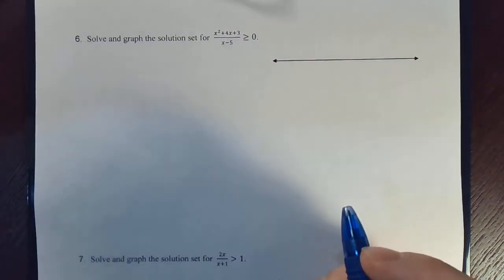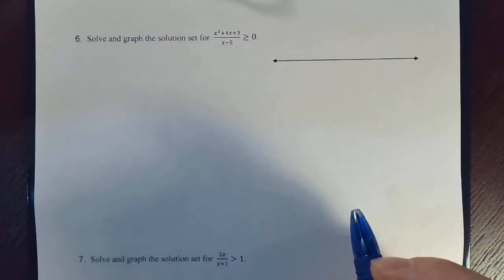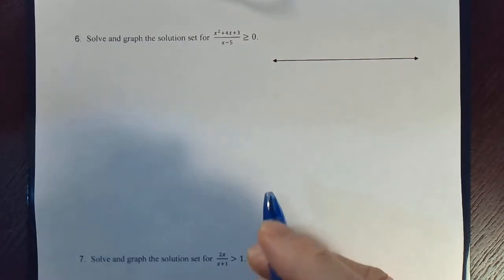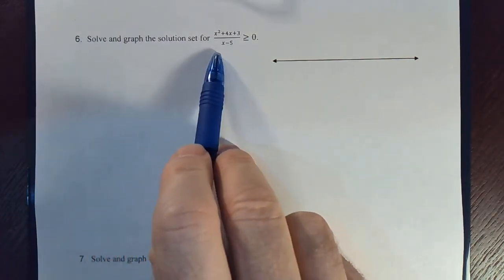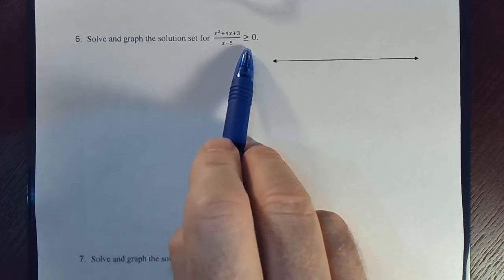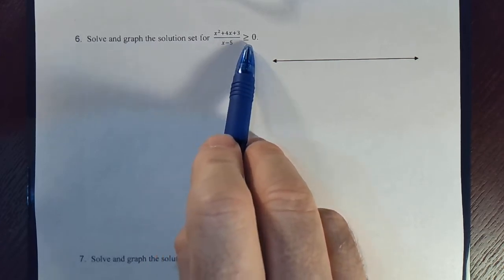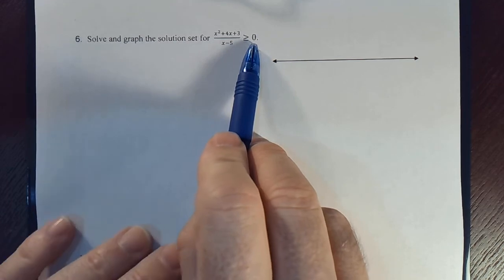In this video, we're going to do two more examples to finish up our rational inequalities. So the first one is we're going to solve and graph the solution set for this rational inequality. So it's already in the good form. We have 0 on one side.